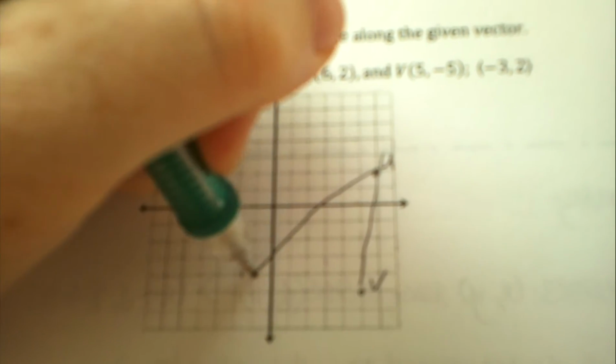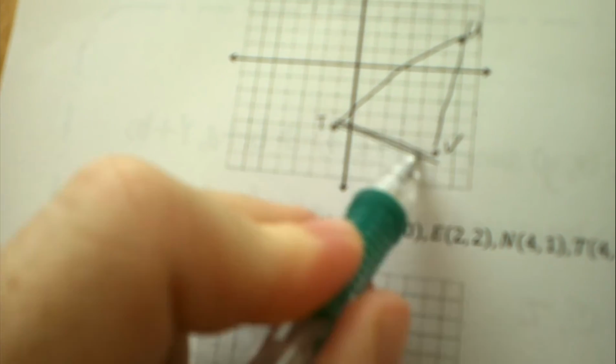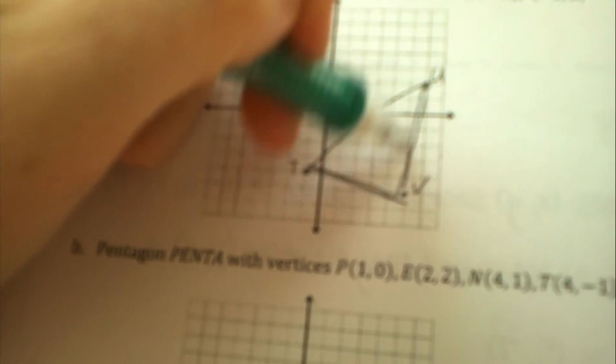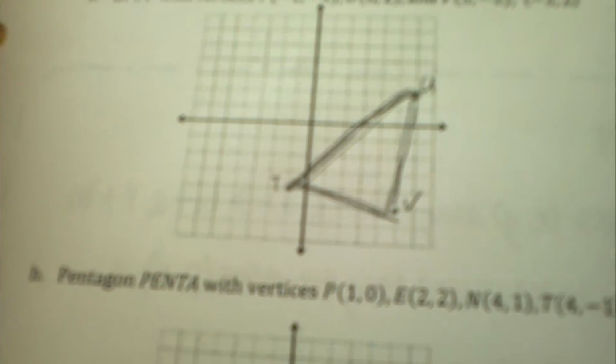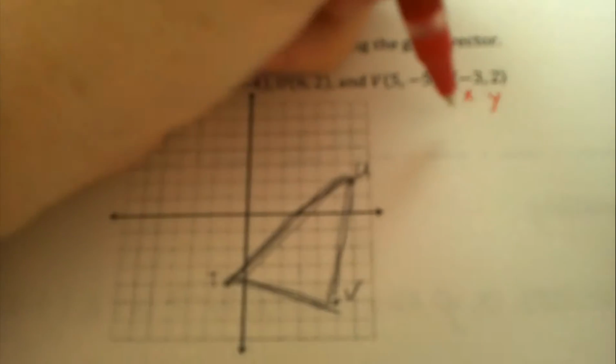Let's connect them. It helps if you use a ruler. Okay, this translation vector, remember it's an X and a Y, so it's telling you the X direction of -3 and the Y direction of +2.